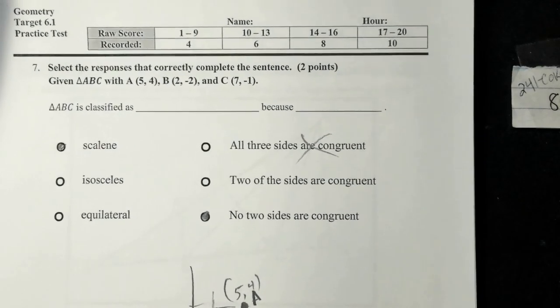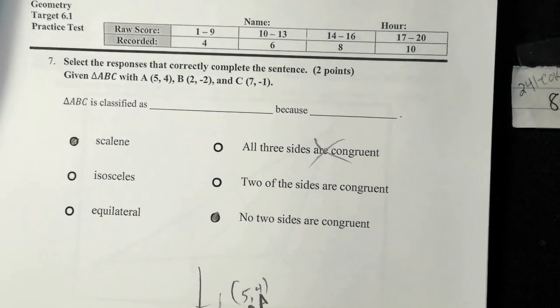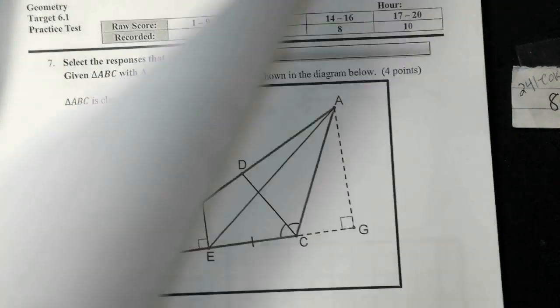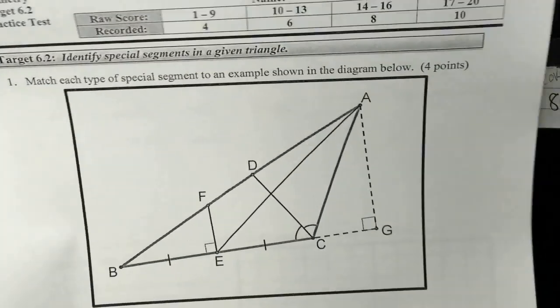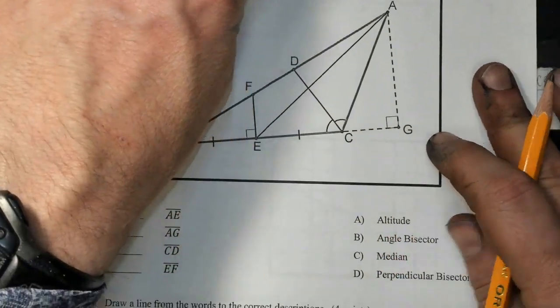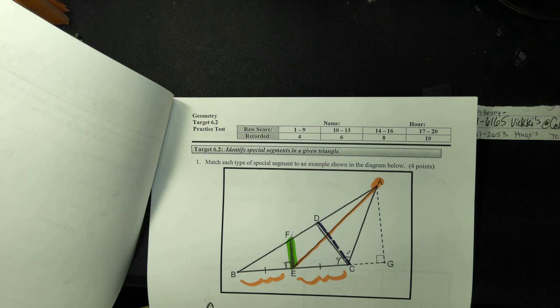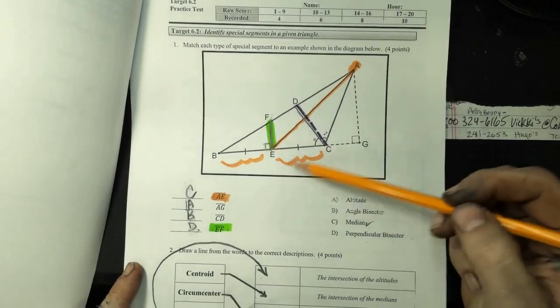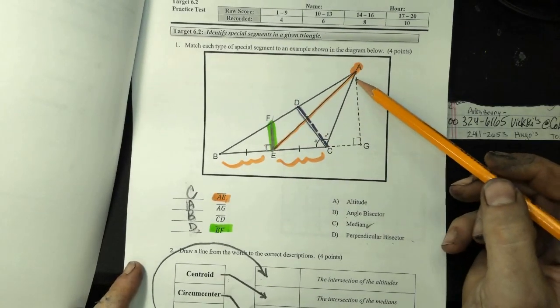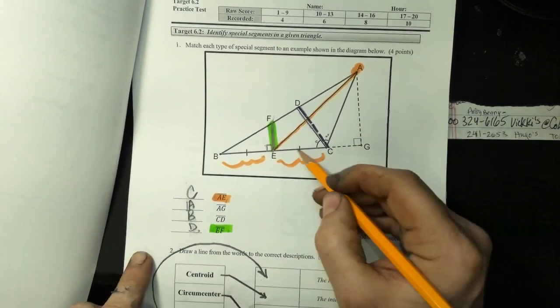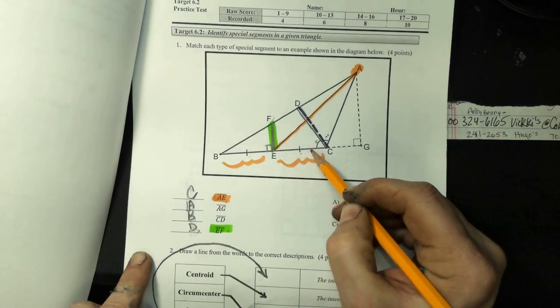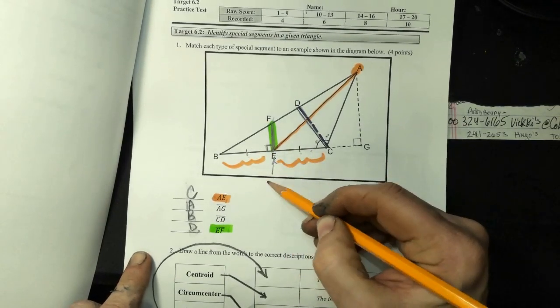All right, let's move on to test 6.2. Let's zoom back a little bit. Okay, we're going to start the target 6.2 practice test answers, and I just want to point out that you can highlight these things. I would really recommend it. Let's take note of things like, oh, this side and this side are equal. That makes this a midpoint.